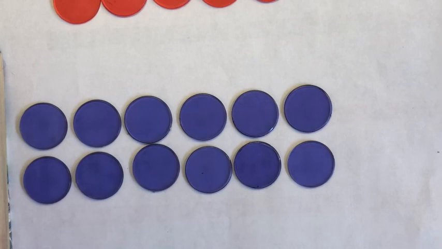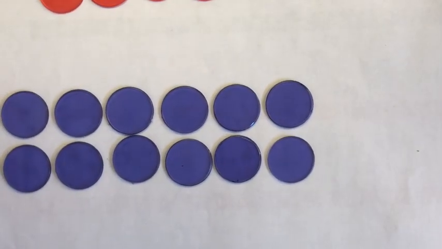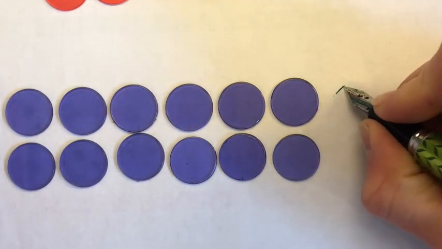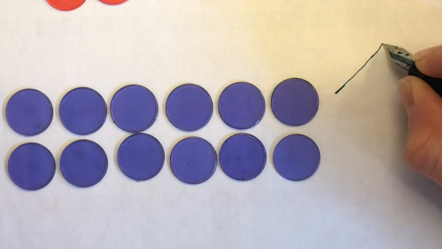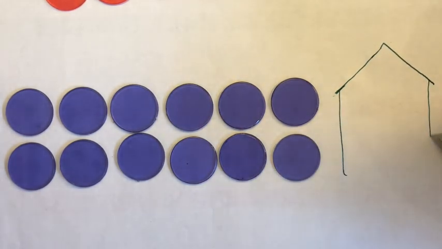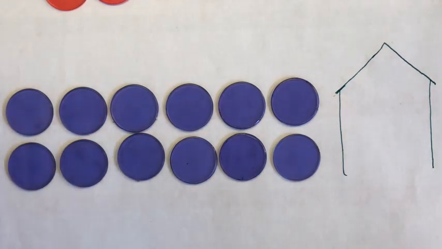I've built my array. Okay, and I'm just going to move my camera so you can really see what I'm doing when I write out my fact family. So here's my fact family. I'm going to draw their house, and then we can get writing our facts. So you know the deal. I'm going to start with my multiplication sentences for this array. So what multiplication sentences can I make?